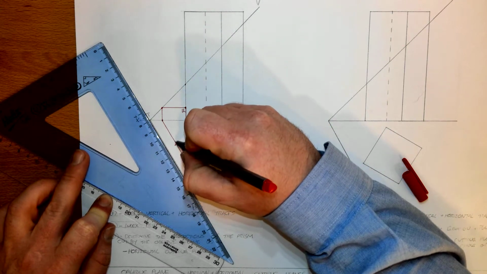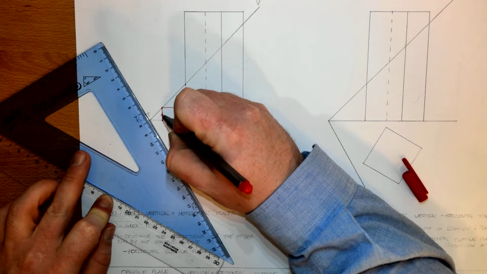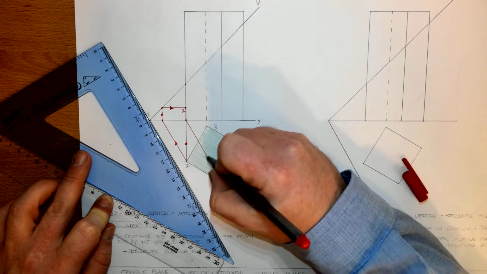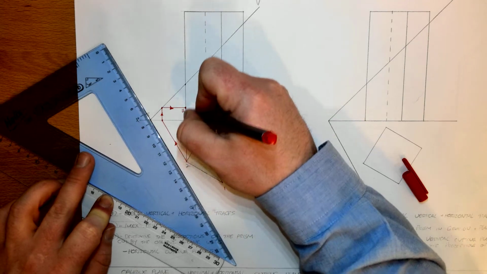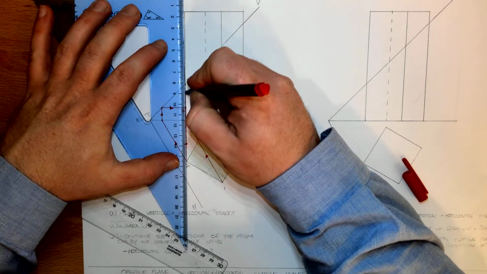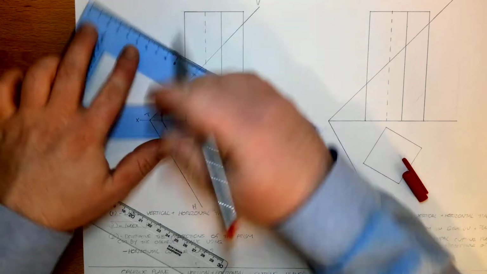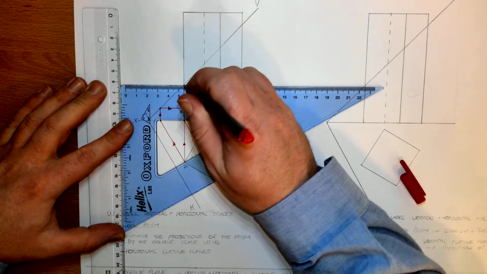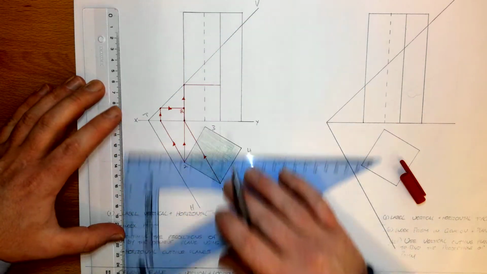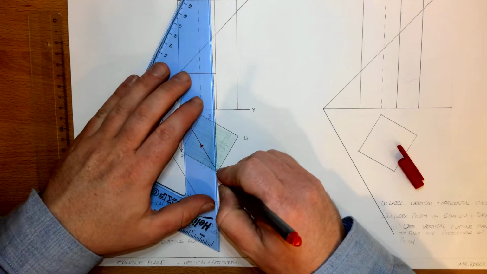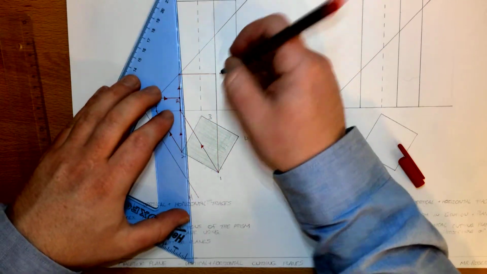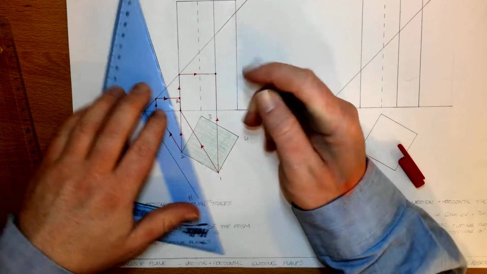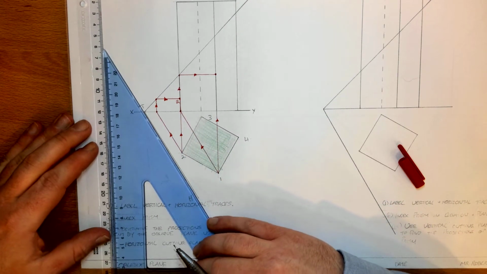So let me just draw in some arrows. So across, up, back, and then up to meet. Here we have across, we're projecting it up. We then need to project it back, and then up to meet. And I found point 1. Finding point 3 and 4 is the exact same method.